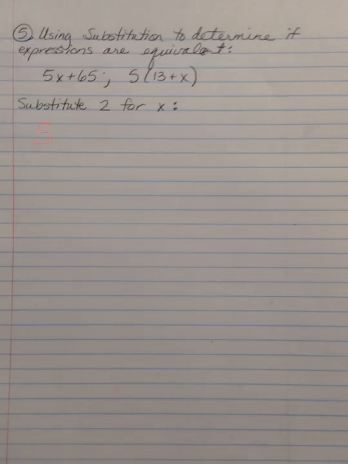So this becomes 5 times 2 plus 65 on the left. I do the multiplication first, so that becomes 10 plus 65, and that gives me 75 on the left. Now on the right, I'm going to substitute the same number. So 5 times 13 plus 2. Then I'm going to do the parentheses first, so it becomes 5 times 15, and 5 times 15 gives me 75, and those two are in fact equal. So I know those expressions are equivalent.